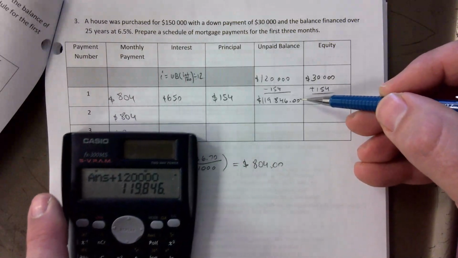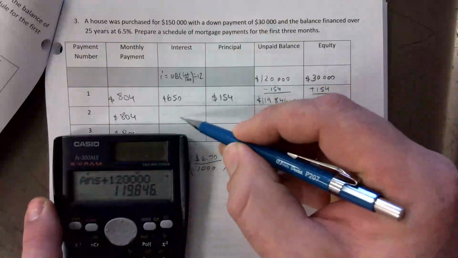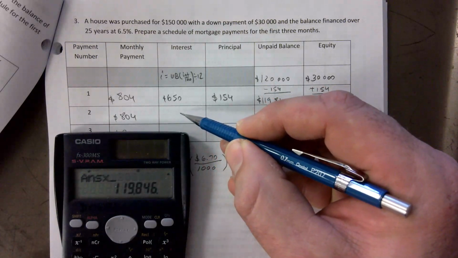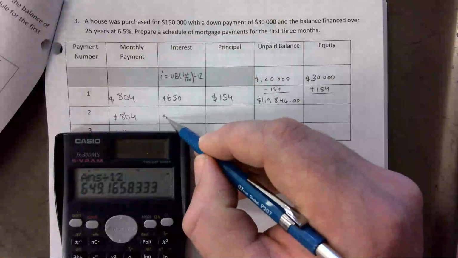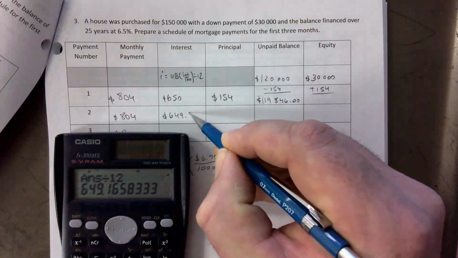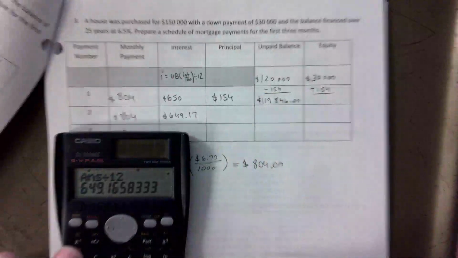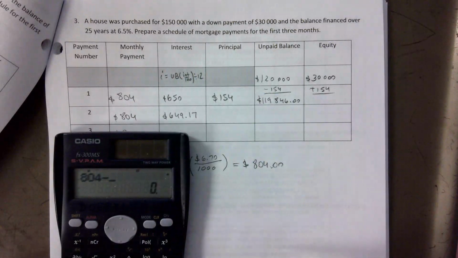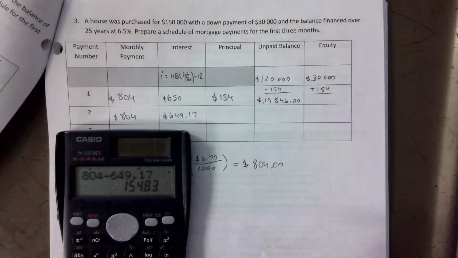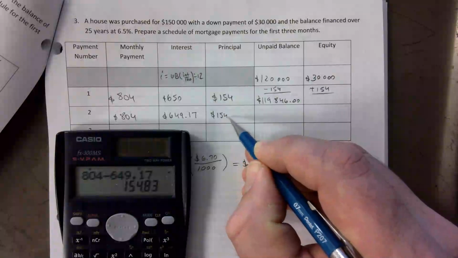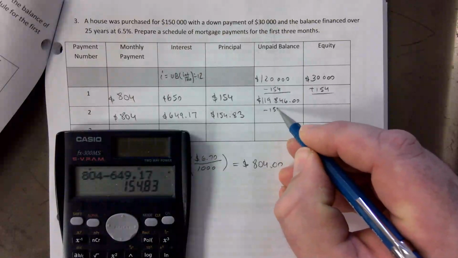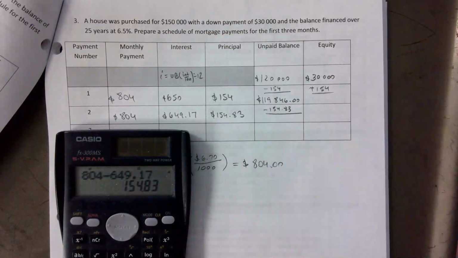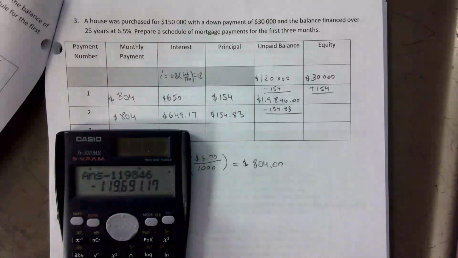This repeats itself, right? You take this unpaid balance for the interest on your next month, so you go times 0.065 divided by 12, so that's 649.17 in this case. Okay, so it's 804 minus 649.17, which is 154.83. Goes up just a little bit, not by much. So you subtract this. Ooh, I made a mistake there, right?